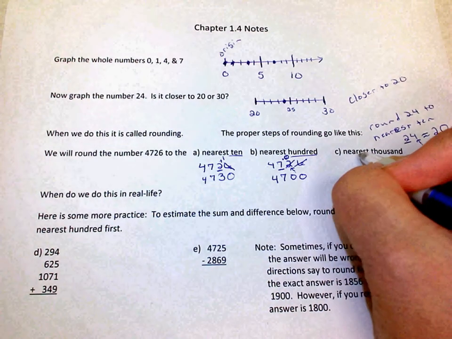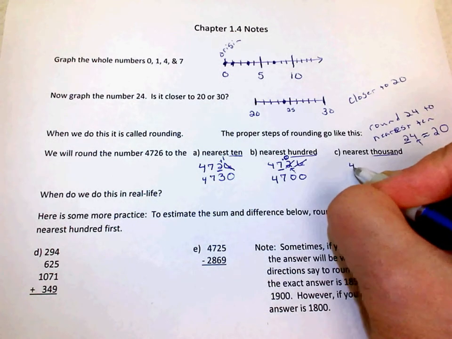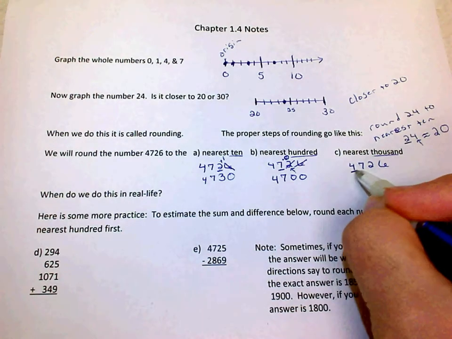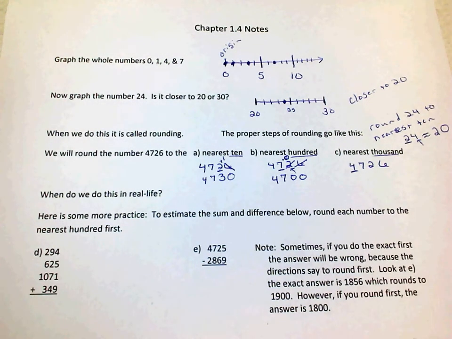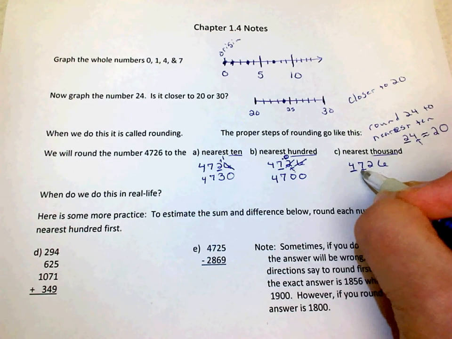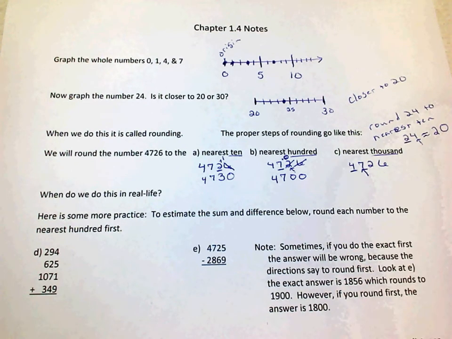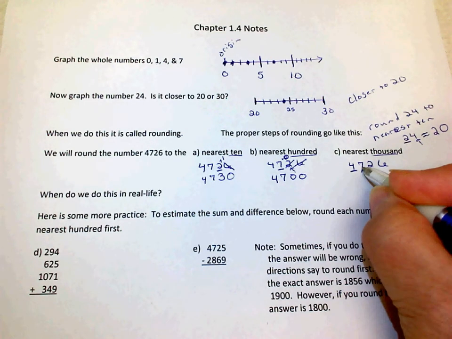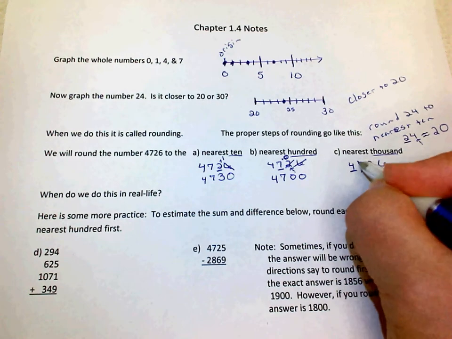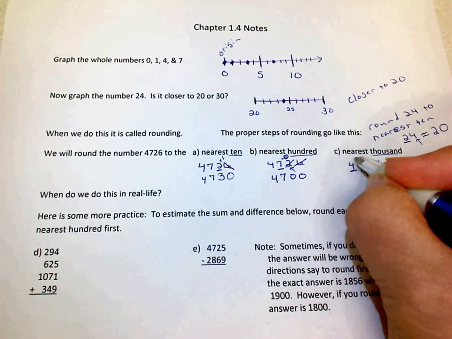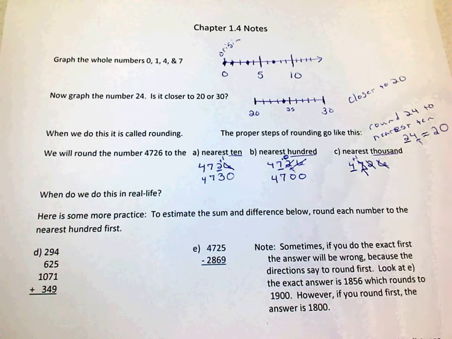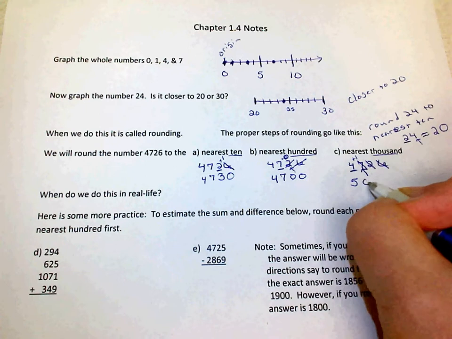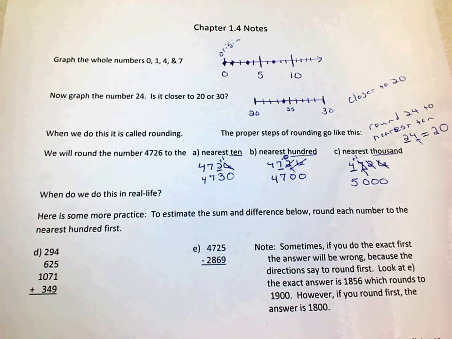And then for rounding to the nearest thousand, we say 4, 7, 2, 6. And we underline the 4 because it's in the thousands place. Arrow to the next one to the right, which is a 7. Is 7 5 or bigger? Yes, it is. So I'm going to knock all 3 of those off, and I'm going to add 1 to my 4. So 4,726 is closer to 5,000 than it is to 4,000.